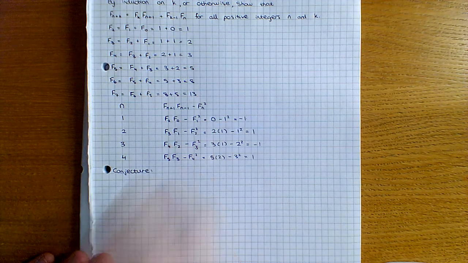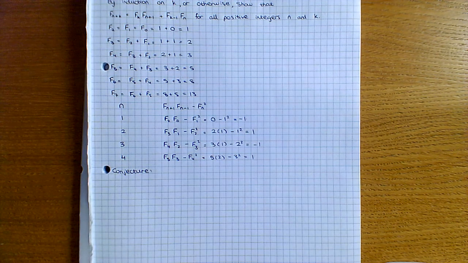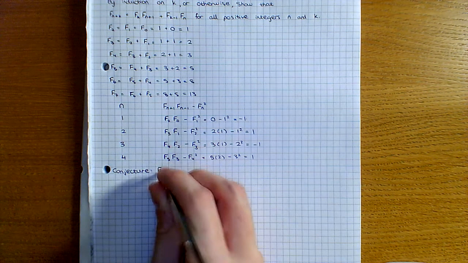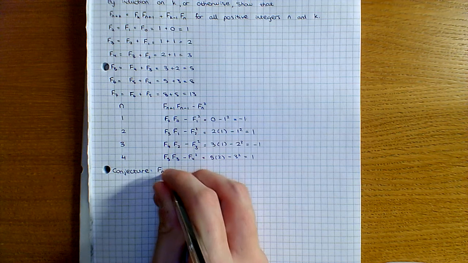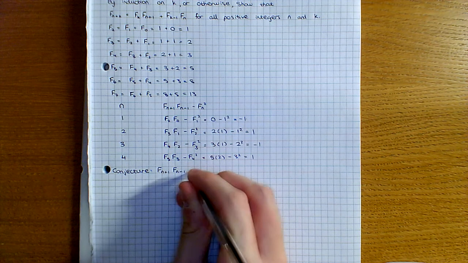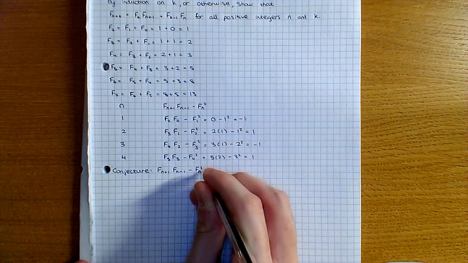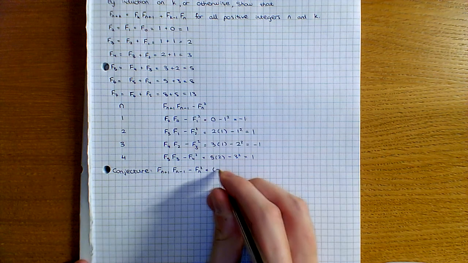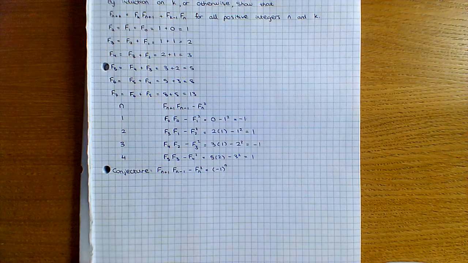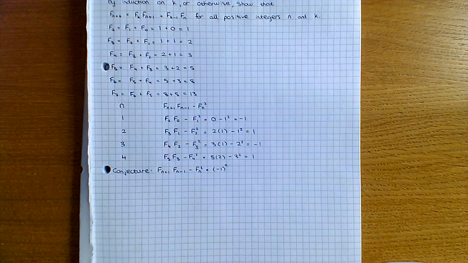You're more than welcome to use the word conjecture. It basically just means guess, and that's what we're going to try and prove. So my conjecture for this formula is that f(n+1) times f(n-1) minus f(n) squared is going to be -1 to the power of n. You want to be careful about this power.